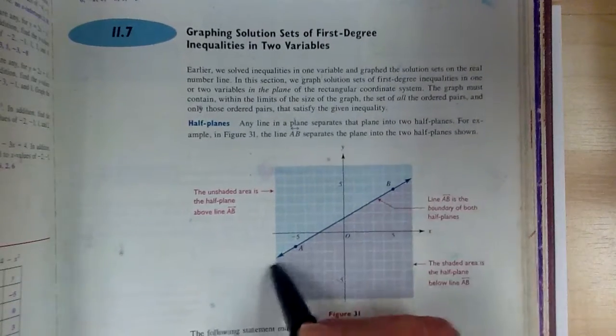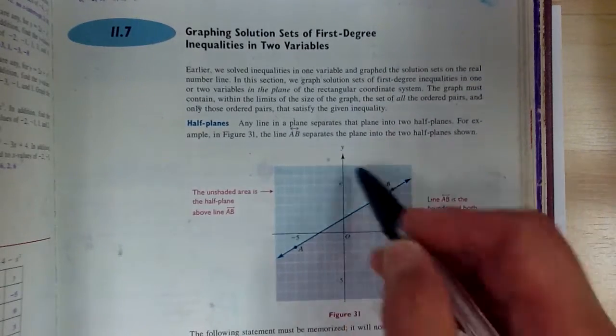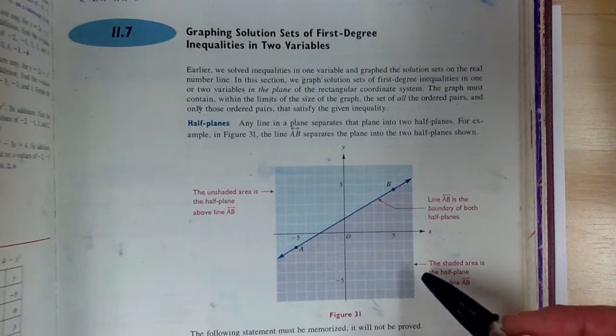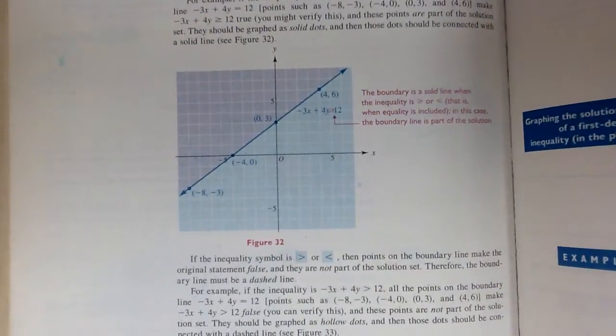And this line over here is called a boundary line. So this line is a boundary. The graph has three parts: you have this half, and you have the boundary. The next thing you need to know is you need to pay attention to the lines.